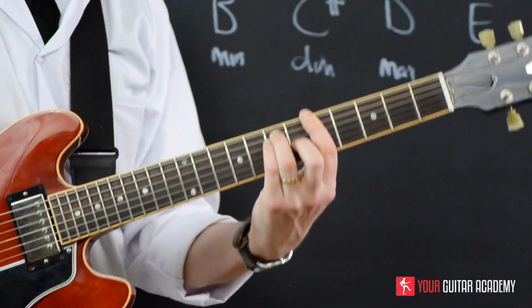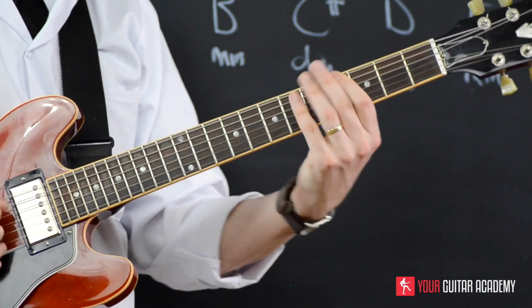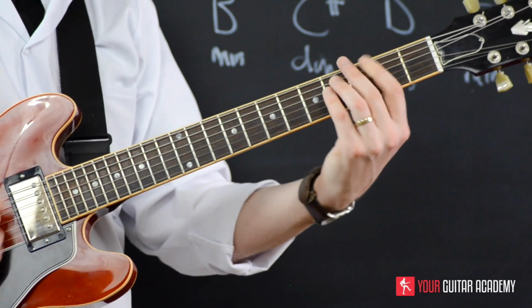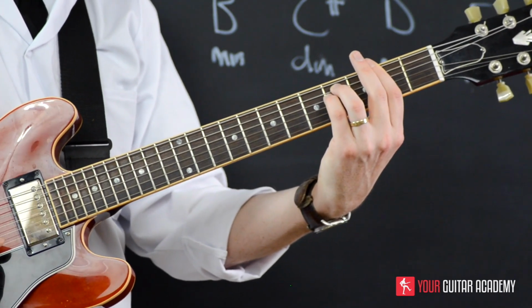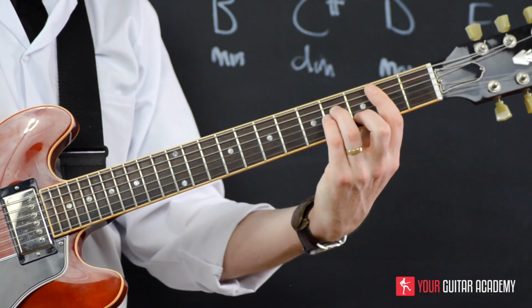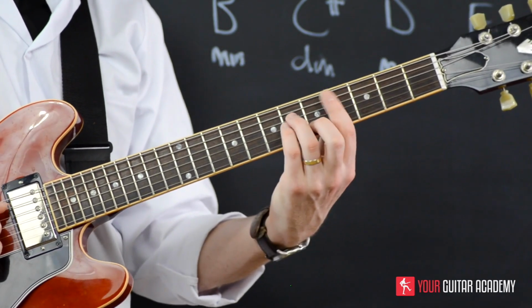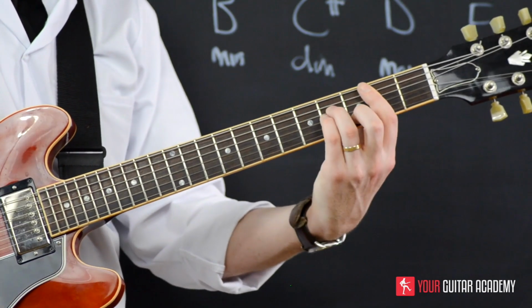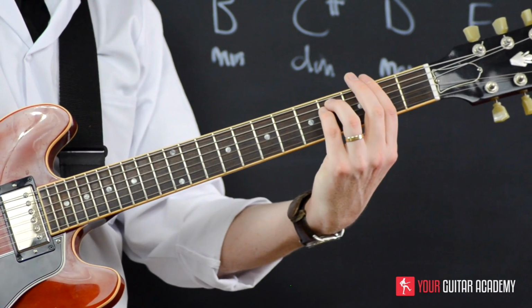However, when I go to the relative minor, the brilliant news is that I can use exactly the same pattern. So to get to my next minor chord, the 2, I go down again, 1, and then to get to my next minor chord, I go across 2. So it's this same kind of L-shaped pattern. Okay?